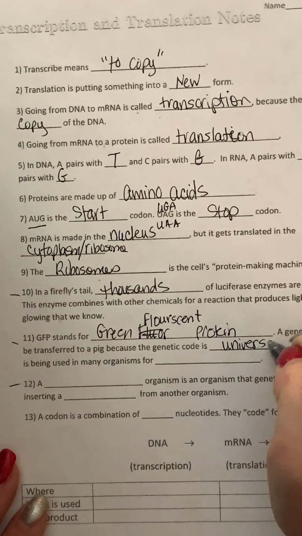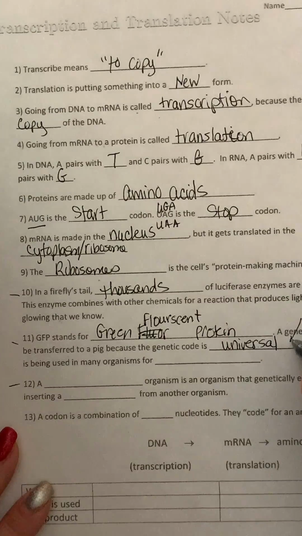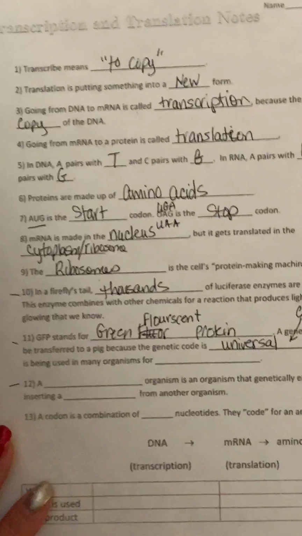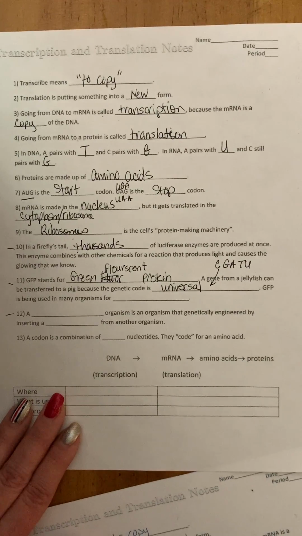This is also how we're able to take body parts, for example, a heart valve from a pig and transfer it into a human. We are all made of those C's, G's, A's, T's, and U's. So it's a universal code that makes all living things.